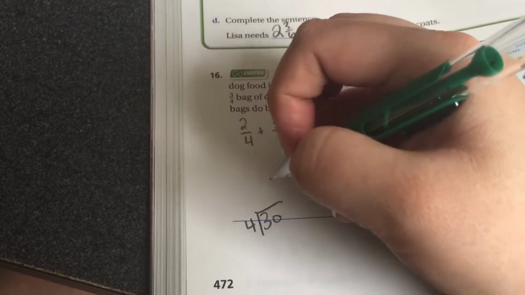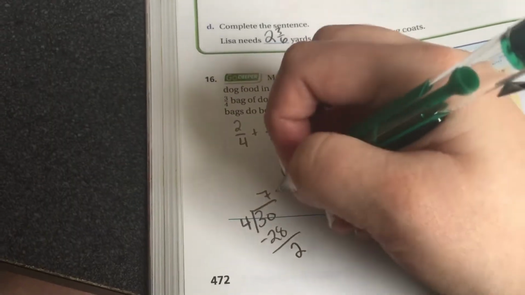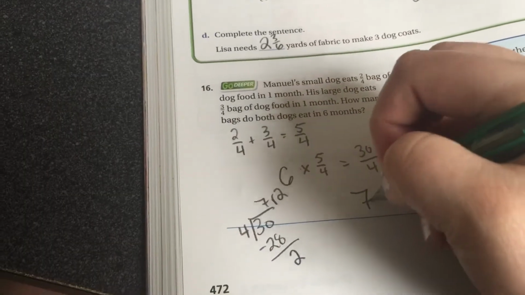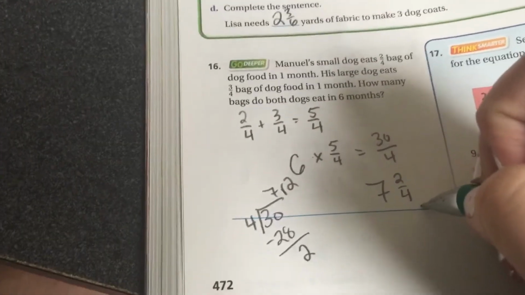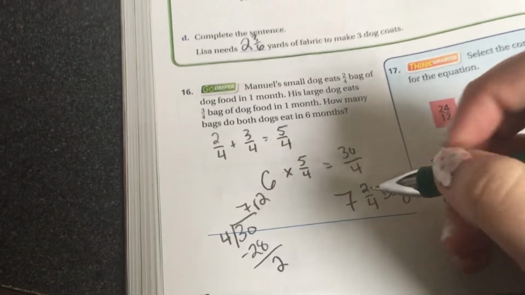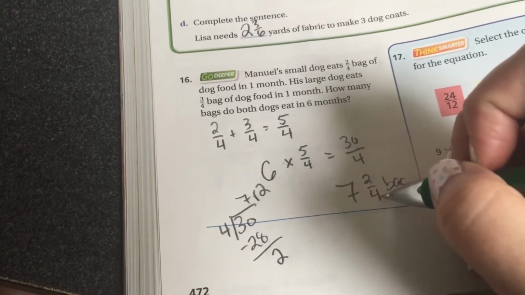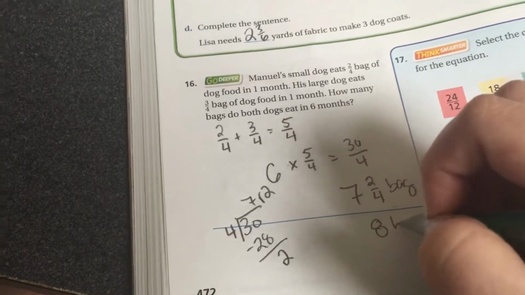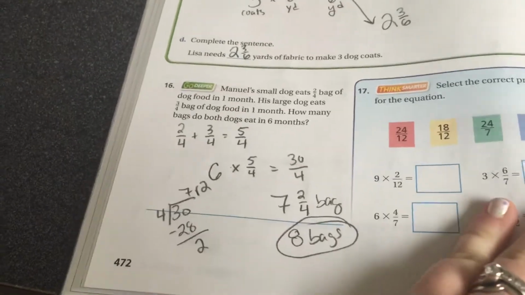4 goes into 30 7 times, 28, with 2 left over, so this becomes 7 2/4. So 7 2/4 of a bag. Well, you can't buy 2/4 of a bag at the store. They're going to look at you funny or not let you. So you have to buy 1 more bag. It's going to have some left over, but you're going to buy one more bag. So you're going to buy 8 bags total. So that's your answer with that one. That's kind of interpreting your remainder too. We haven't done that for a little while, but that's where that comes from.